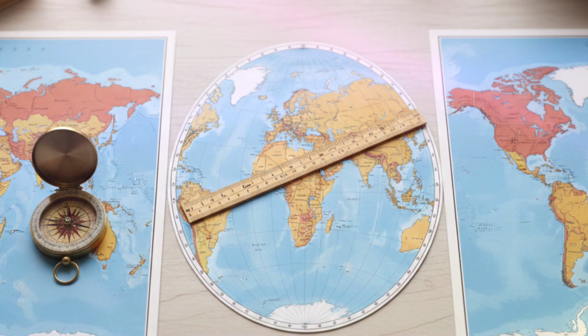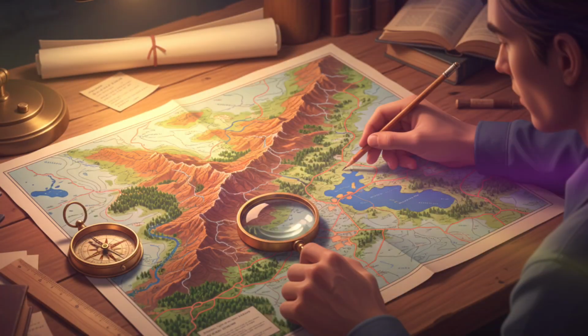Scale can be represented in several ways, including a ratio, like 1 to 50,000, which means that one unit on the map equals 50,000 of the same units in reality, or through a graphic bar that can be measured with a ruler. Recognizing scale is crucial for planning trips, estimating travel times, or understanding the real-world size of geographic features. It ensures that the information extracted from a map is accurate and meaningful in practical terms.